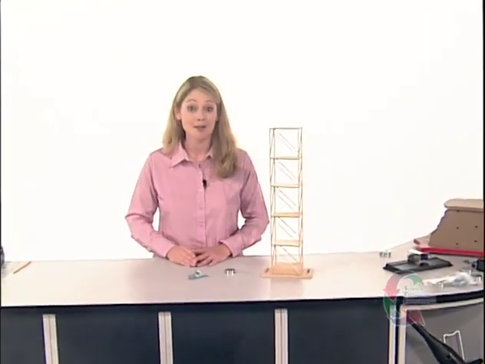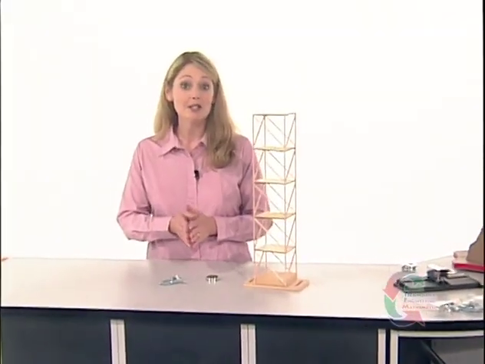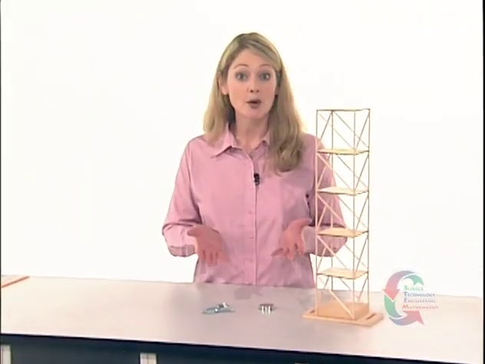Now that the tower is constructed, you can add mass plates to each floor to simulate the loading of concrete and steel within a real tower. For each floor, a bolt, load plates, washers, and a wing nut are added to the floor by means of the hole in the center of the floor plate. Your teacher will provide guidelines for the number of load plates to use for your tower. Or you may experiment with various loads for different floors and frequencies of earthquakes using the EQs Tremor Table.